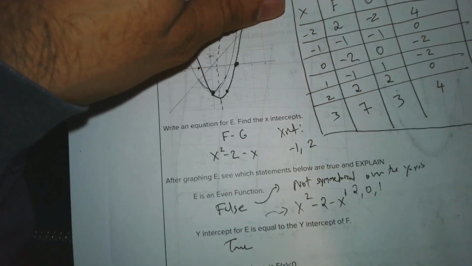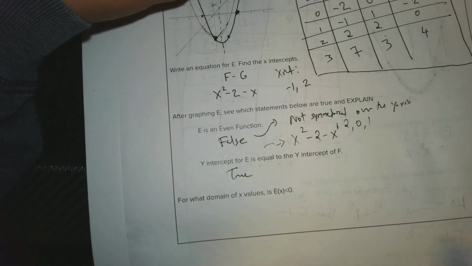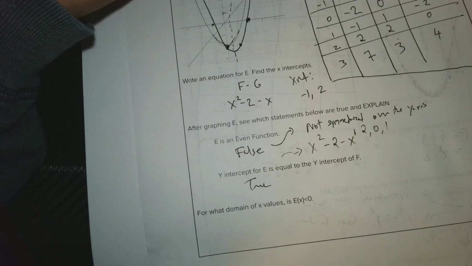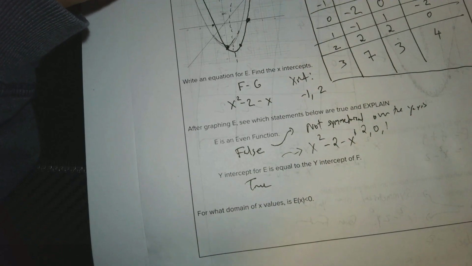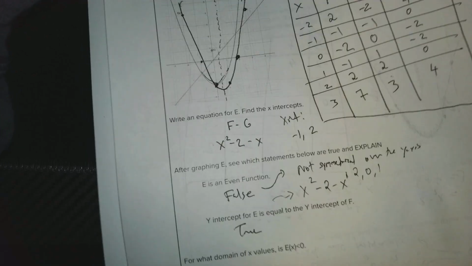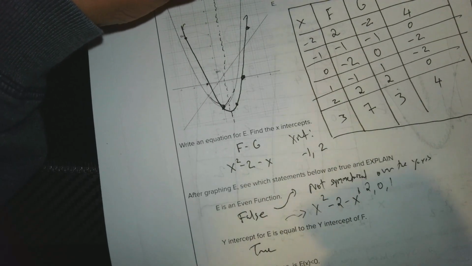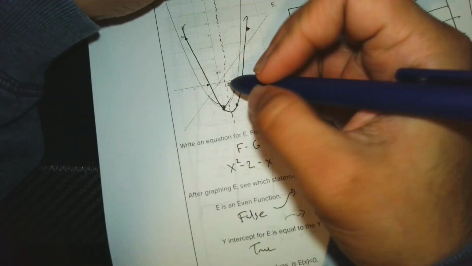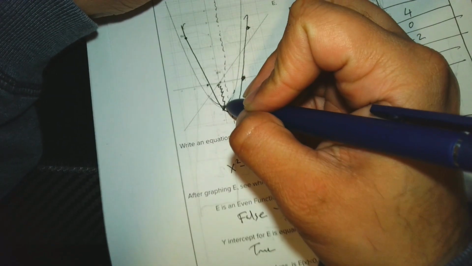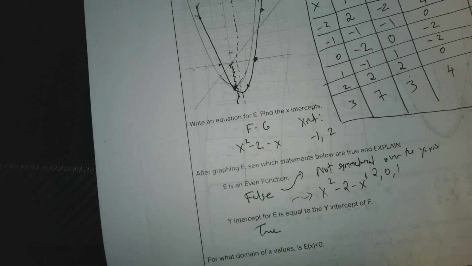True. Now, for what domain of x values is e of x less than 0? That means I'm looking at the graph where it starts being on this side of the axis.